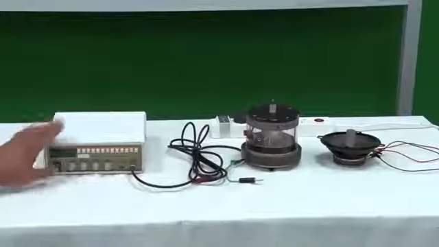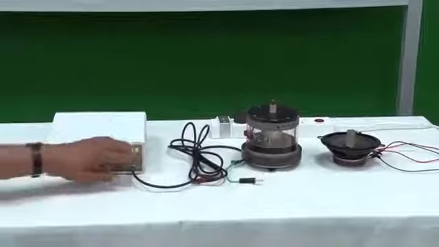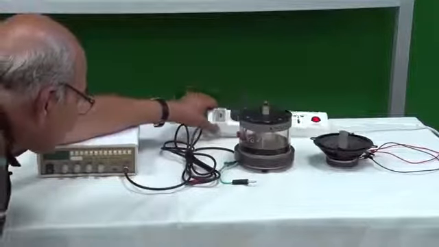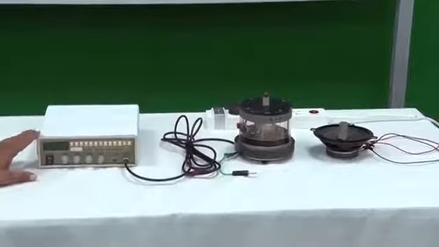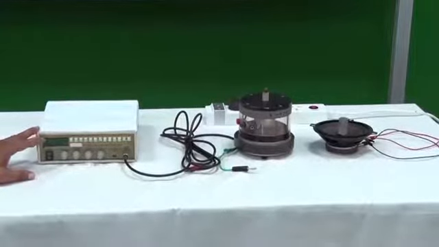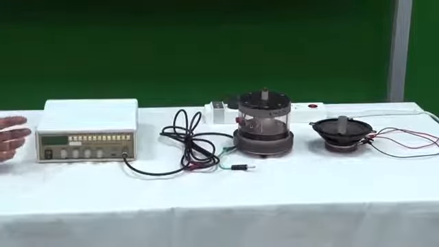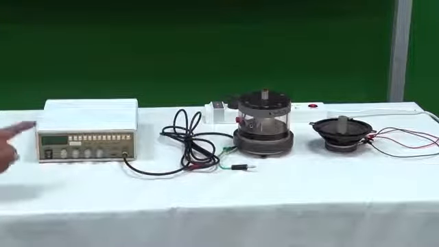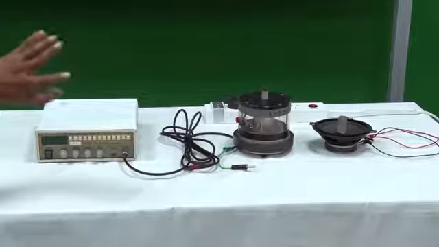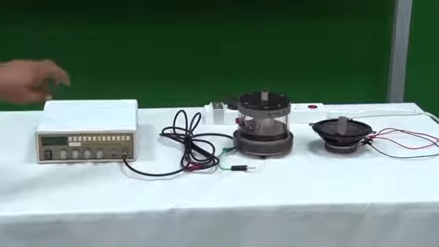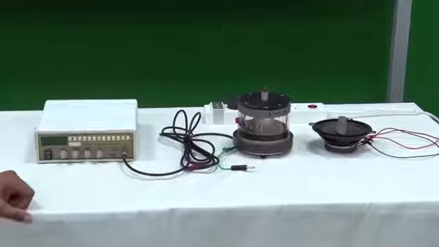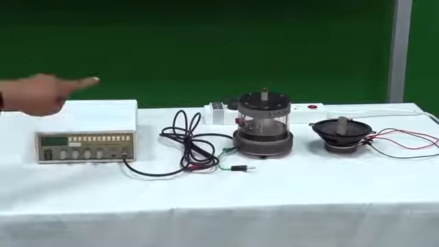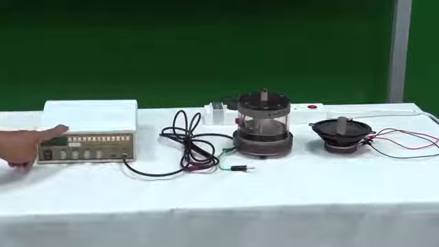So, this is the unit which is the oscillator, and we are giving it power from this supply. I told you that the function of an oscillator is to convert DC into AC. So, we need DC voltages, but still we are using that power, 220 volt and 50 hertz. But that is because we do all our DC conversions in this unit itself, otherwise we will have to carry batteries.